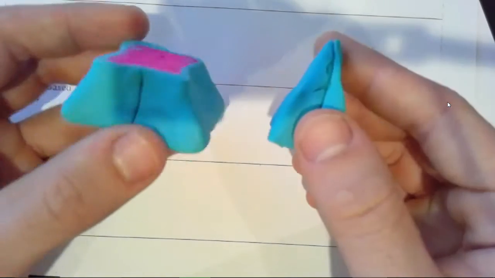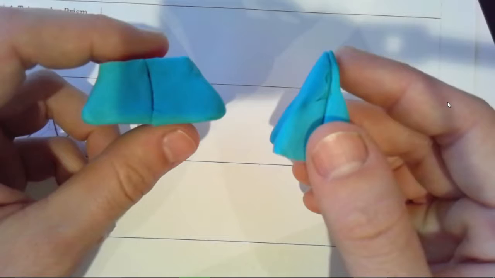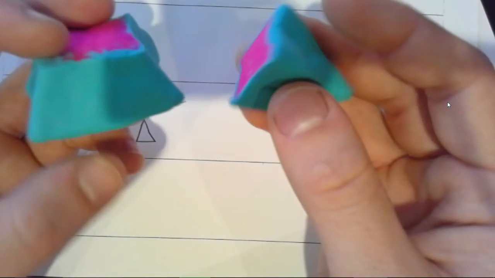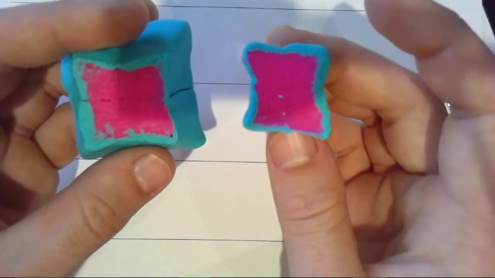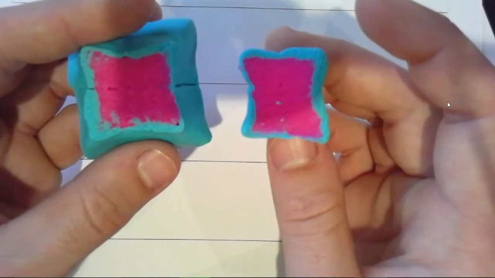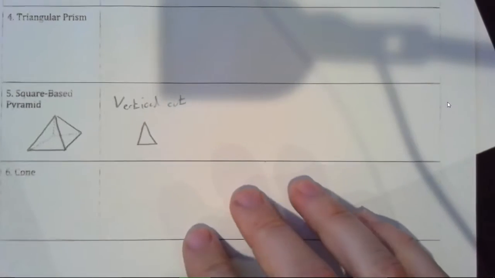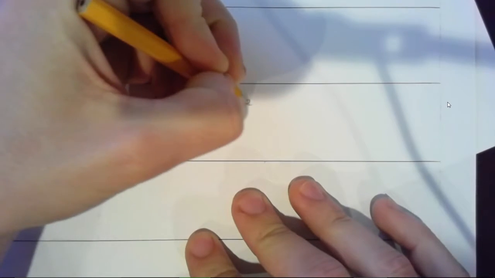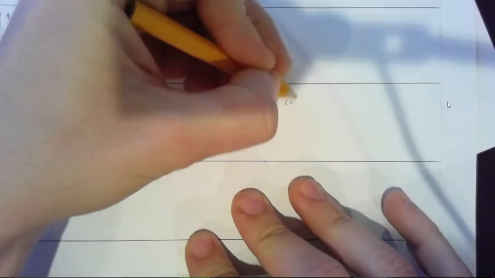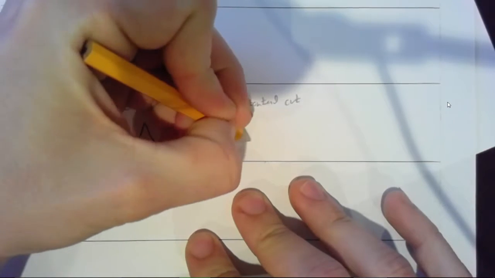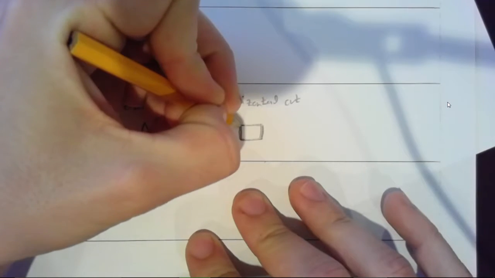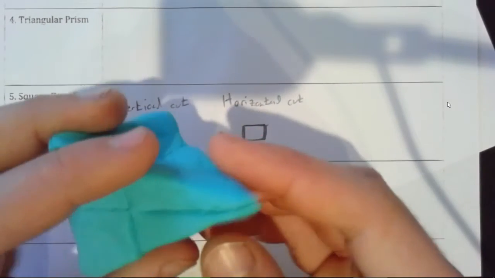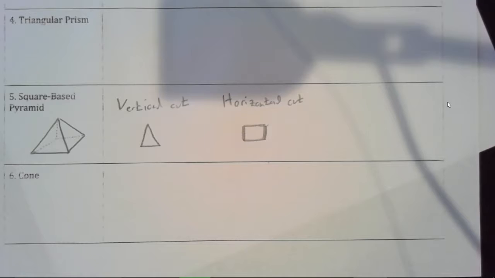Again, it's not that the cross section is now a trapezoid-like three-dimensional shape and then another pyramid. Instead, the cross section is the flat surface that's made. The flat, two-dimensional surface on both of these sides is a square. So for my horizontal cut, it is a square. I'll leave the diagonal cut for you to imagine or do on your own time.